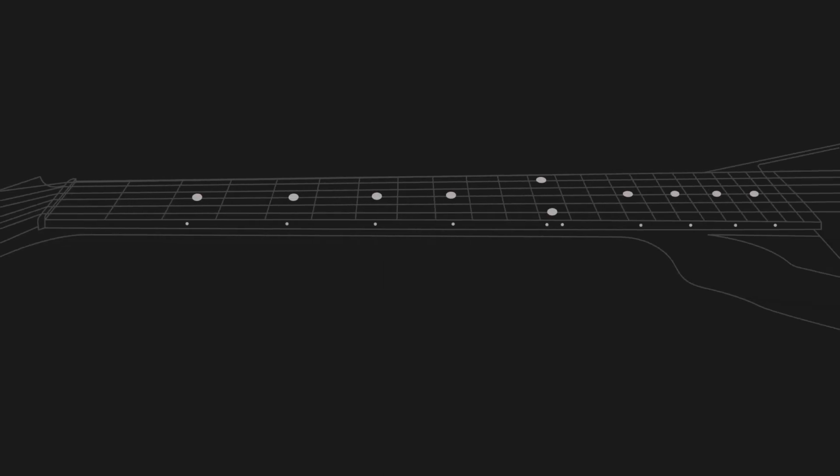Dots on the neck. Most guitars have dots on the neck right here, marking the 3rd, 5th, 7th fret, and so on. These dots are of great use to quickly find a specific fret. So some advice here is to start memorizing the notes on the low E string for each dot. This will make it faster to locate specific frets and notes while you play.